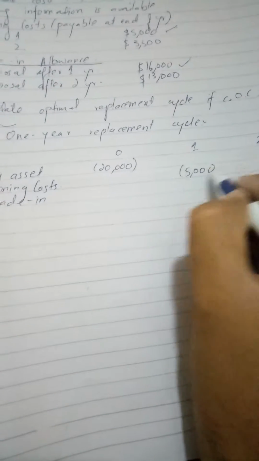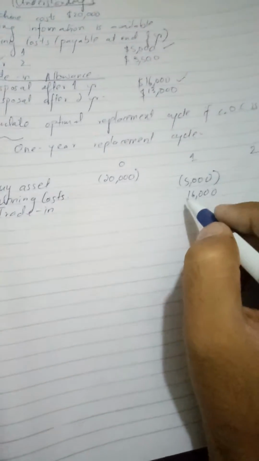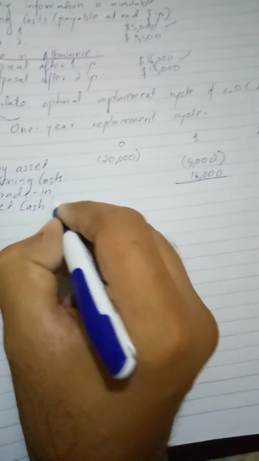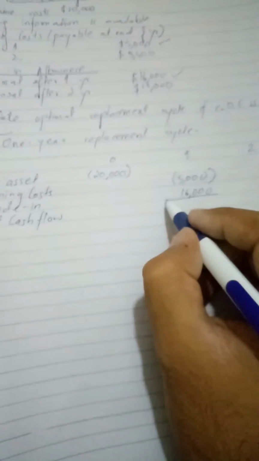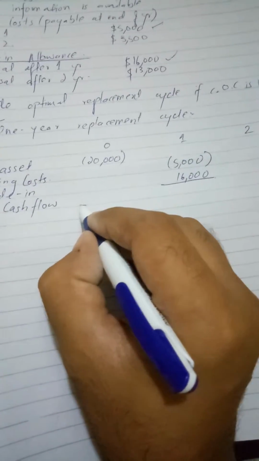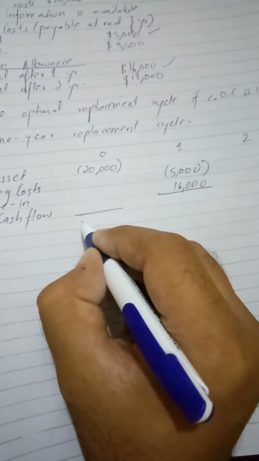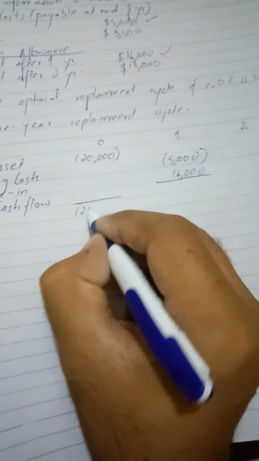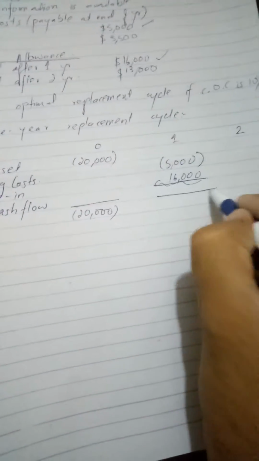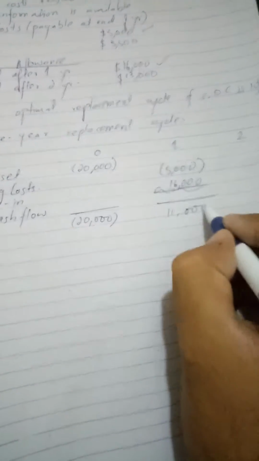With the running cost and trade-in, the net cash flow would be 20,000 at year 0, and 11,000 at year 1.